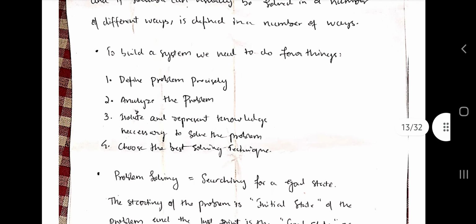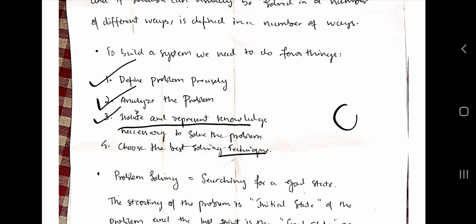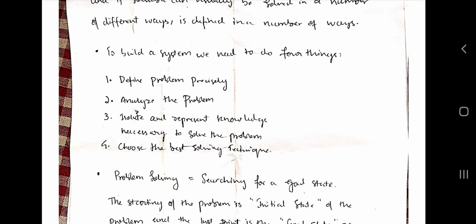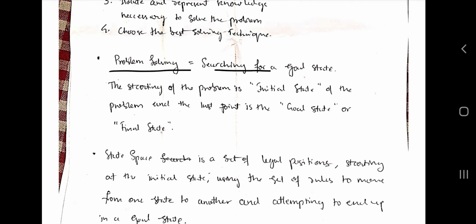Then we have to build a system which can be used to define a problem, understand and analyze the problem, and then solve it by choosing the best solving technique. So first you define the problem, analyze the problem, isolate and represent knowledge. Isolate means making the problem independent of other factors and then seeing what the actual root cause is, because sometimes the independent factors don't matter at all. What matters is the root cause causing that problem. Represent knowledge means that what is actually causing the problem should be highlighted. When we do that, we'll get to know what is causing the problem. After that, we just have to solve the problem by using the best solving technique. What is a problem? What is problem solving? Searching for a goal state.